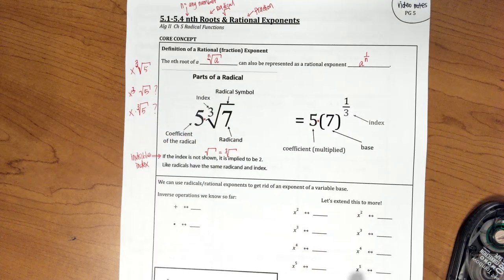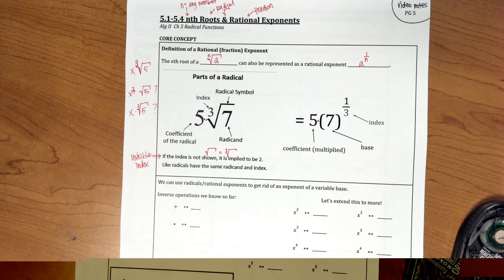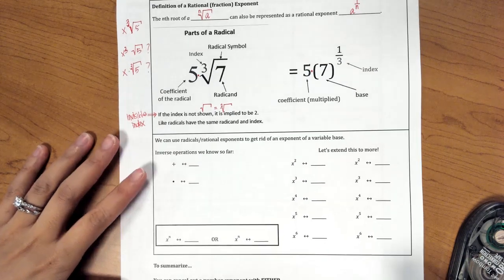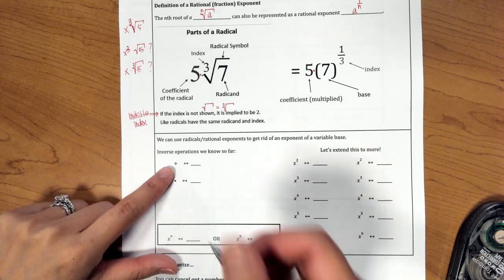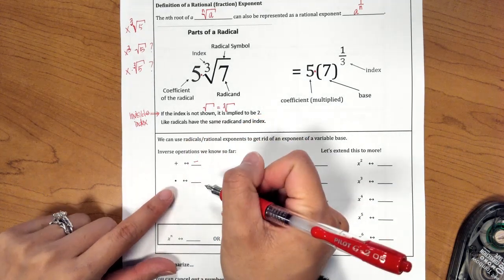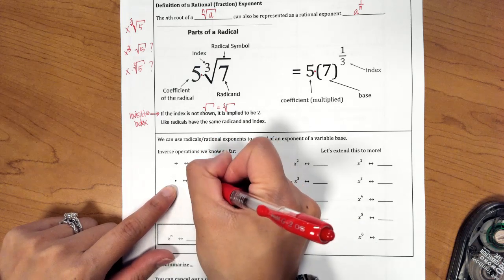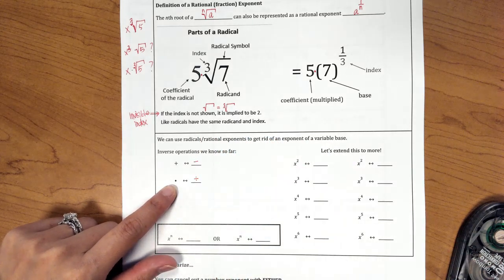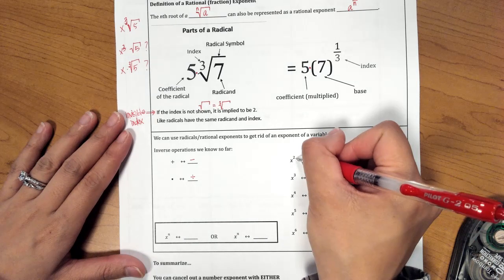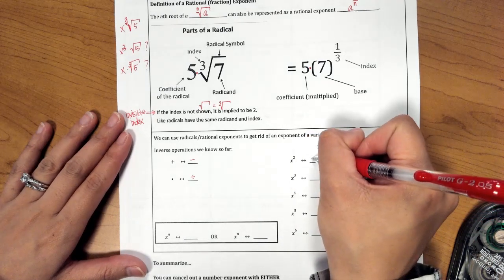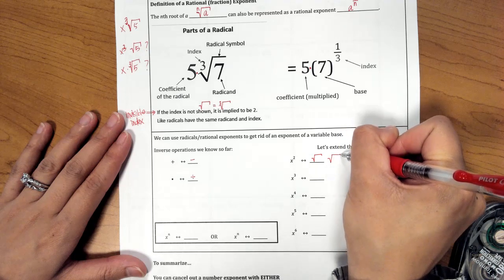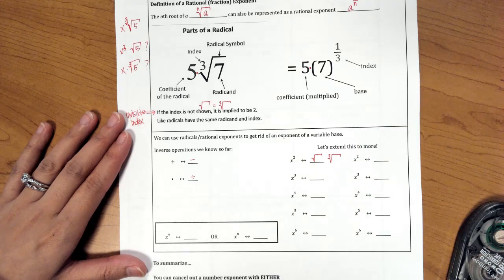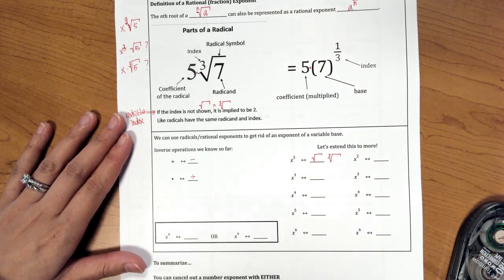So what's the purpose of nth roots and rational exponents? Well, the reason we need them is because we are going to use them to solve an equation. So let's talk about some inverse operations. You know that addition is the opposite of subtraction, and multiplication is the opposite of division. Well, what's the inverse of an x squared? We know that's a square root, which we now know you can write with a 2 there, right?